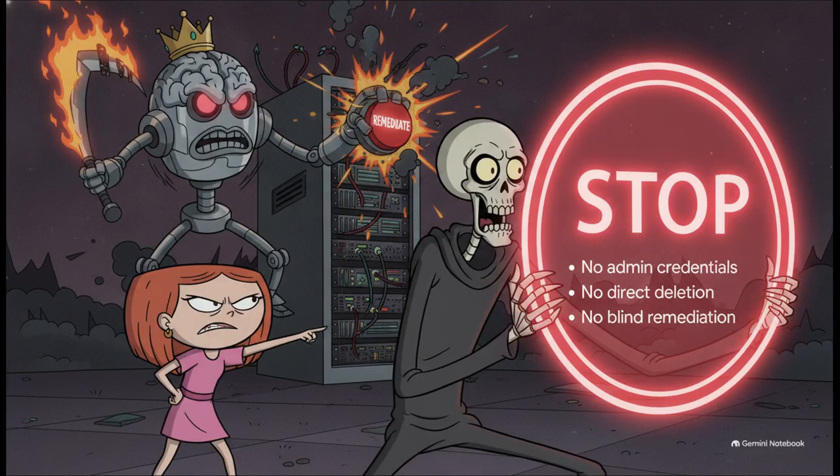In fact, let's talk about the cardinal sins of AI integration for a moment. What not to do. Never, ever give the AI a tenant-wide admin credential. Never expose an unrestricted shell. Absolutely no direct deletion of NSGs or public IPs by the model. Do not ever treat a model-generated assumption as hard evidence. And honestly, most importantly, do not blindly apply an AI's remediation plan directly to your production network. The consequences of giving the AI too much agency could be quite literally catastrophic.